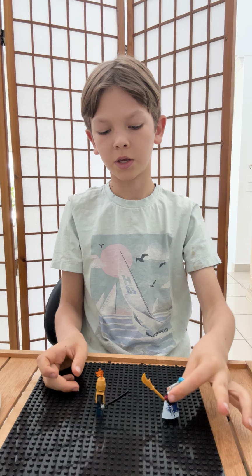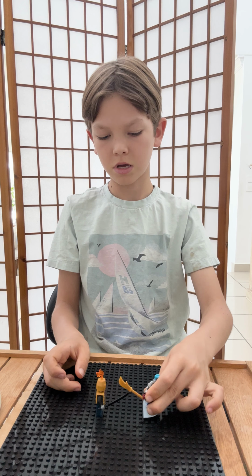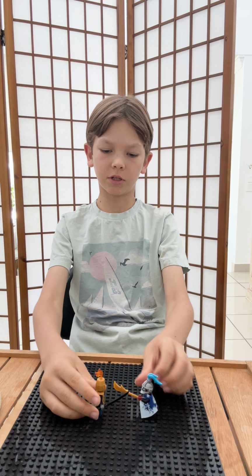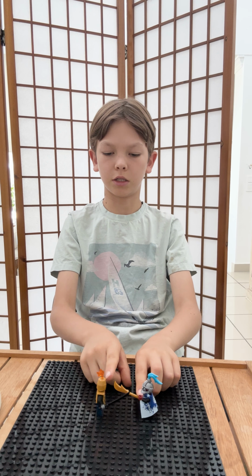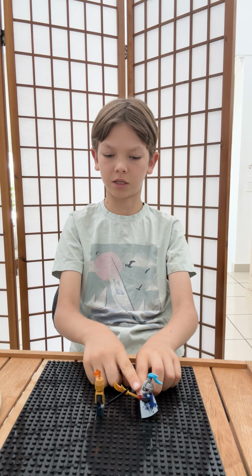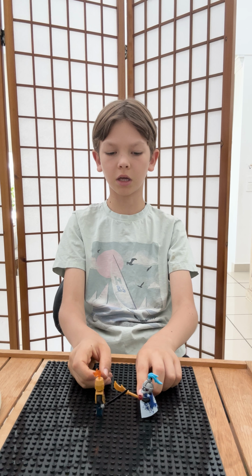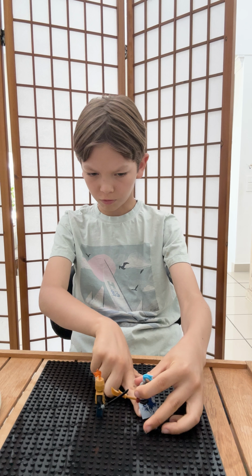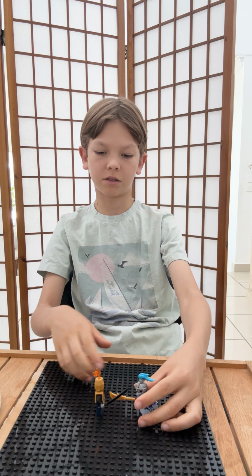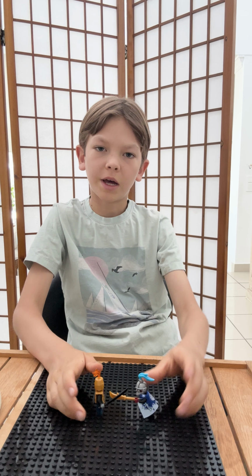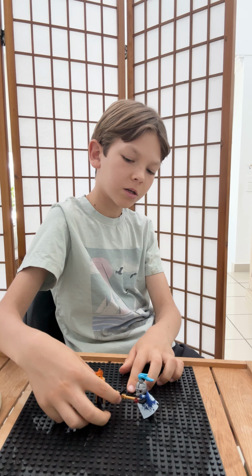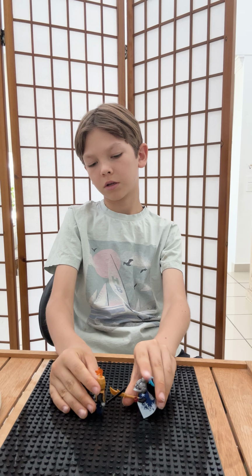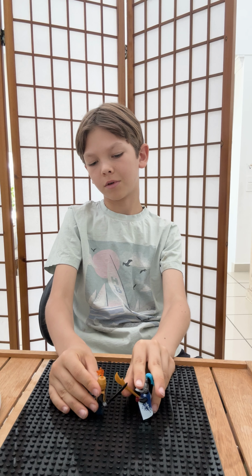So, you have the two soldiers. Then, suddenly, this one strikes. Because this is not in reach, as you can see, the weapon is not touching, what we're going to do is move the soldier like this. And then, when the soldier moves, this one blocks. This one goes up.